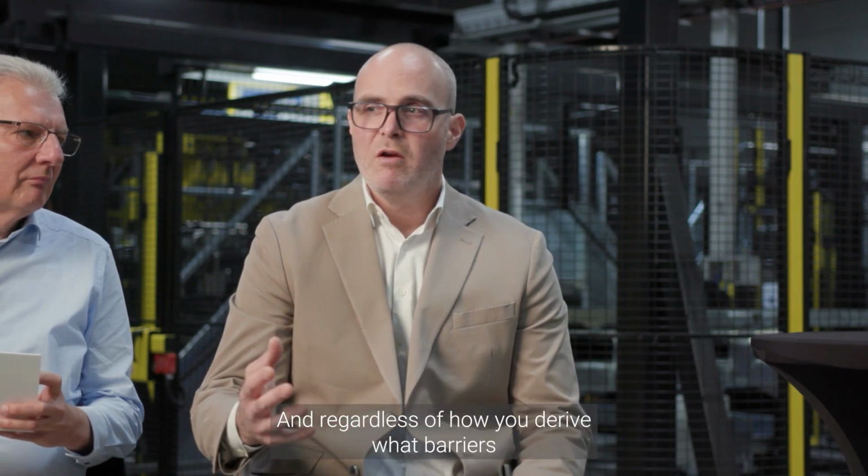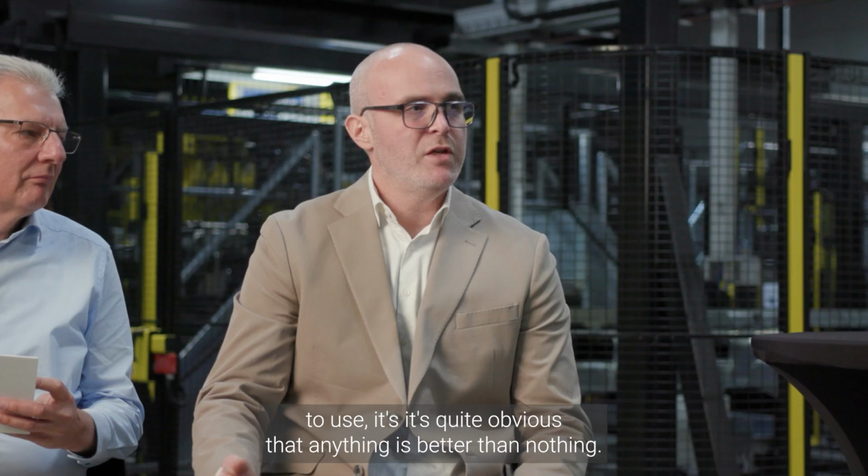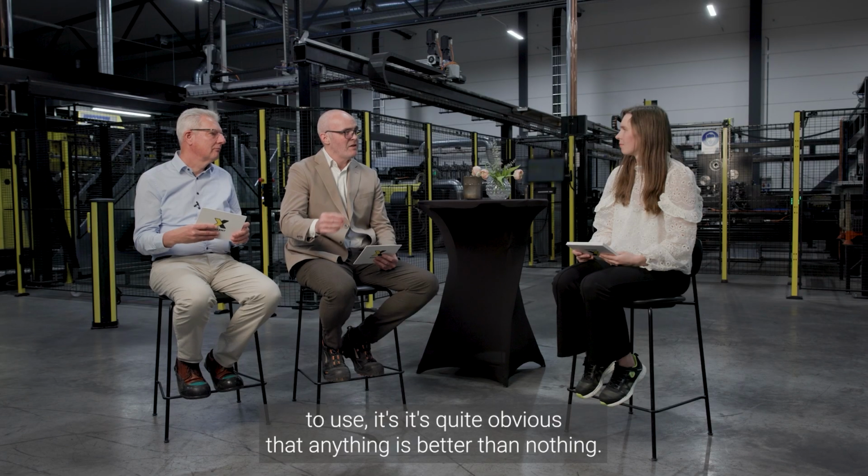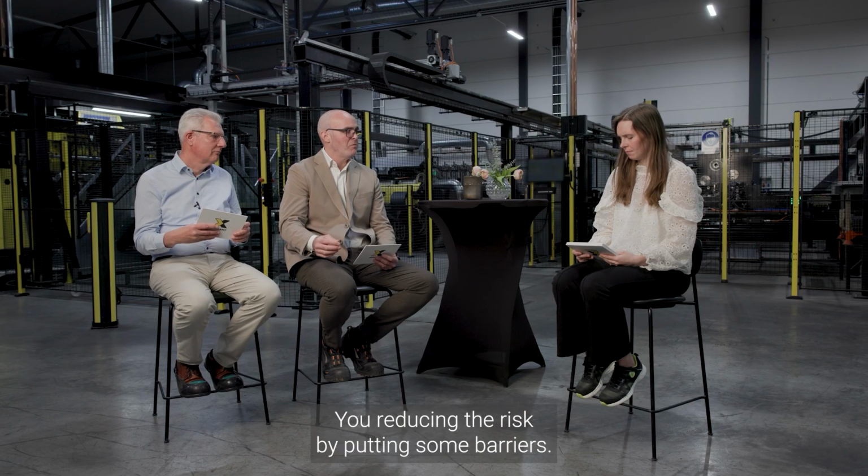And regardless of how you derive what barriers to use, it's quite obvious that anything is better than nothing. You're reducing the risk by putting some barriers in.